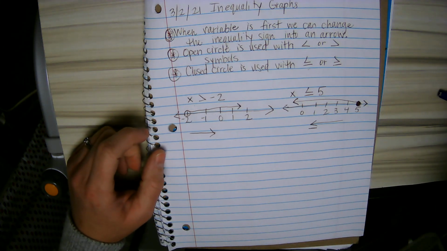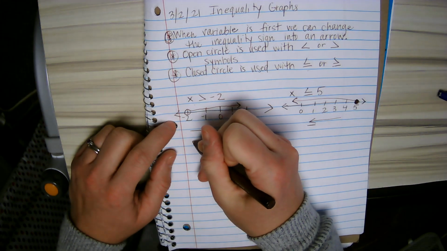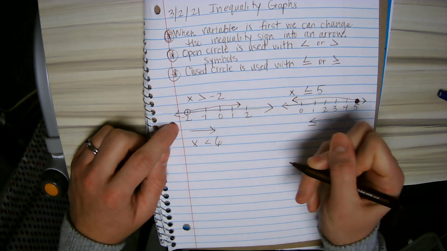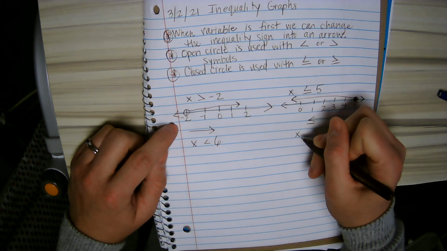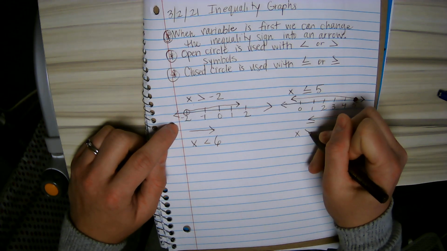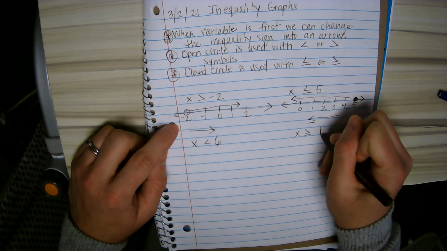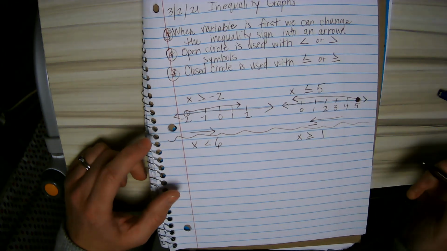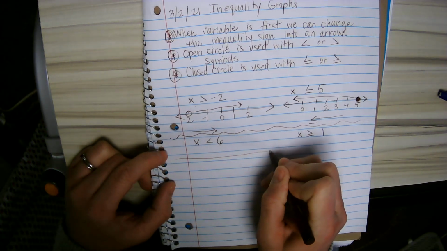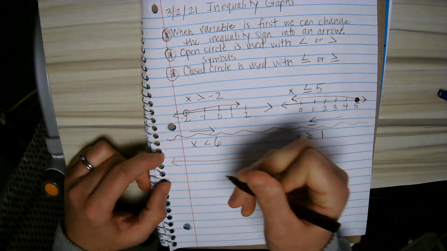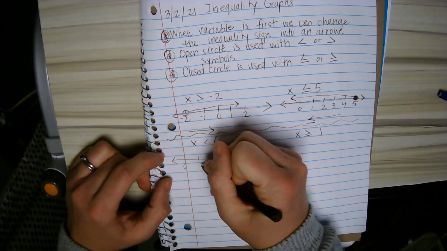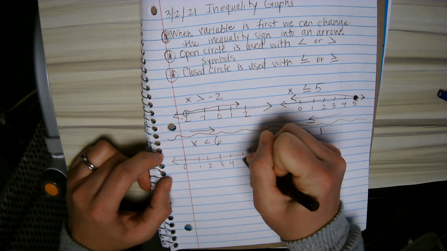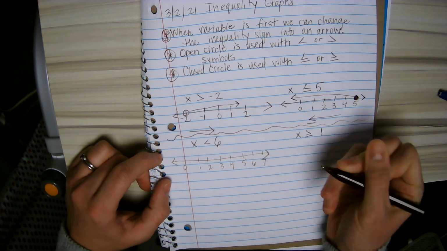Alright, I want you to try a couple on your own now. How about x is less than 6 and x is greater than or equal to 1. Alright, so we'll make a nice little number line for you here. 1, 2, 3, 6, 7.